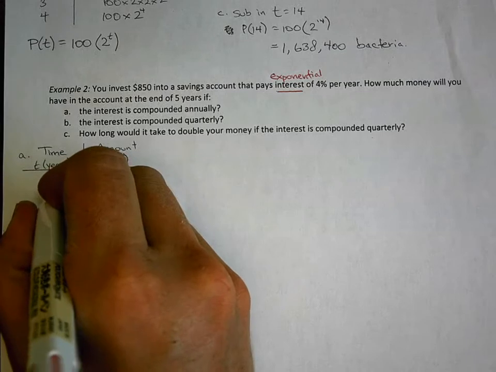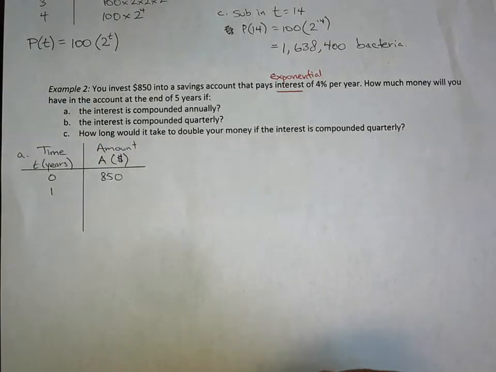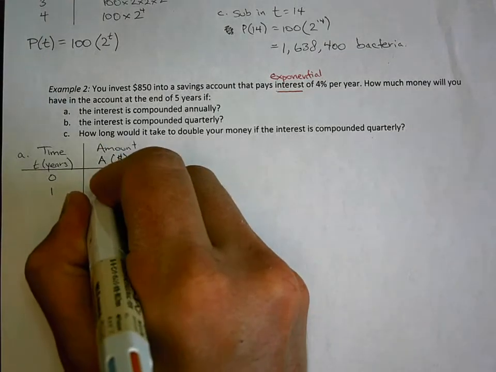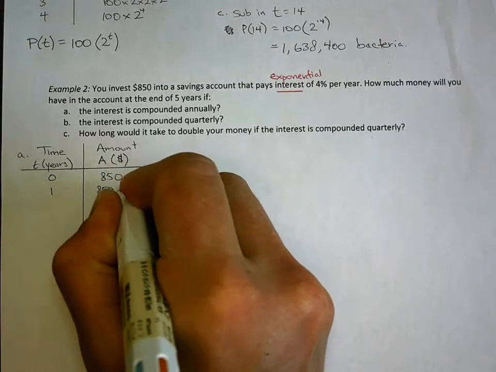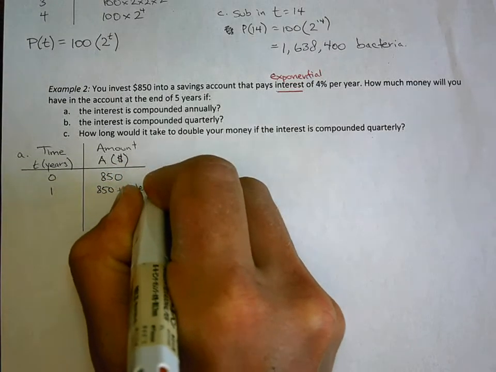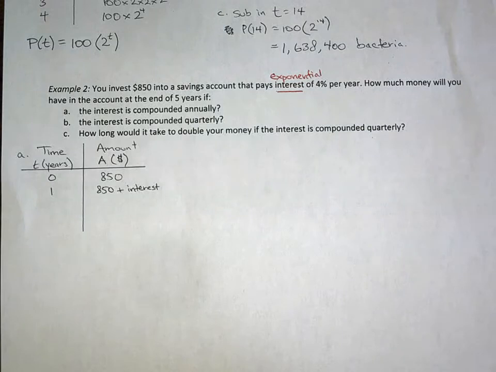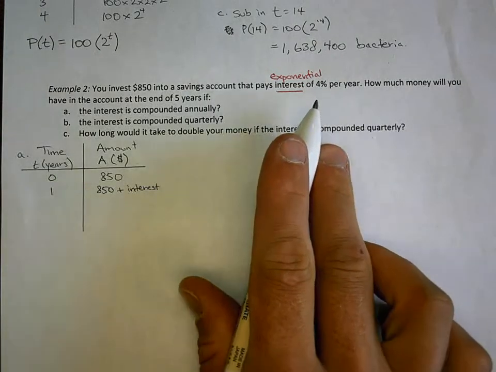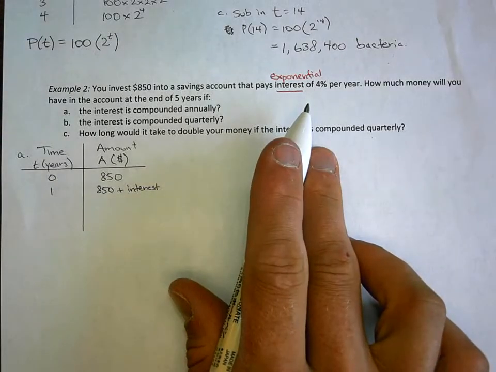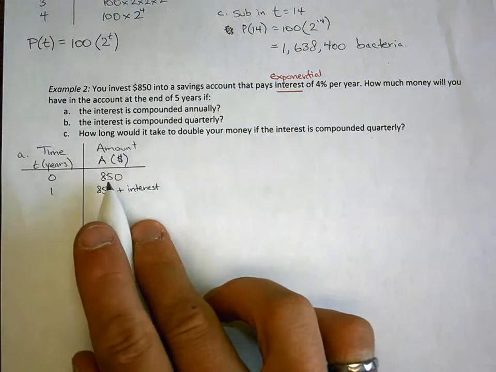Now, how much money do I have at the end of 1 year? Well, I have $850 plus the interest. How much interest did I earn? Well, 4% per year. So I got 4% of 850.